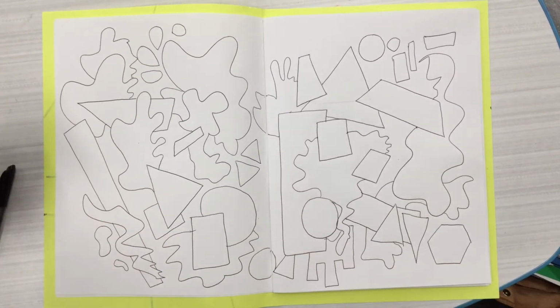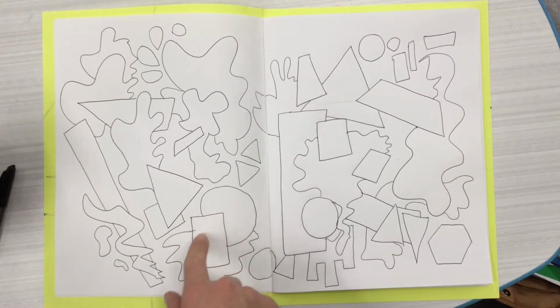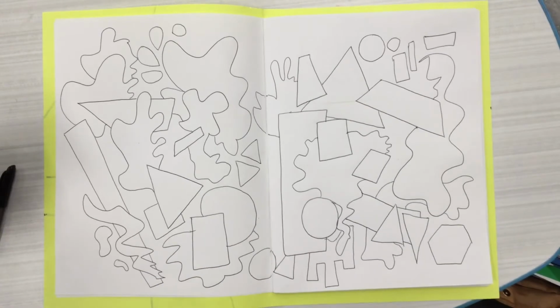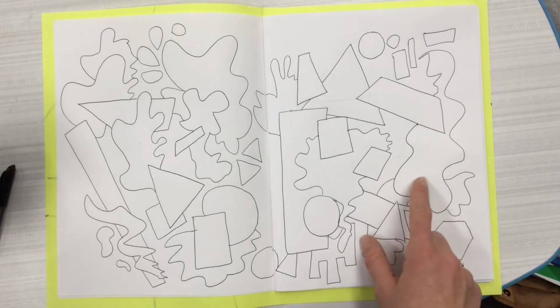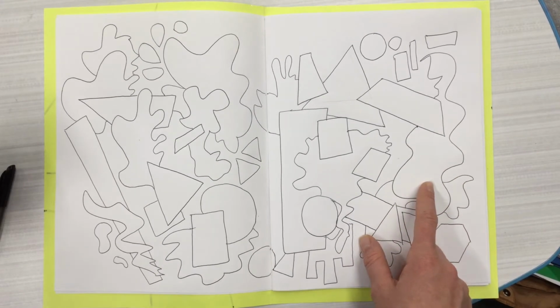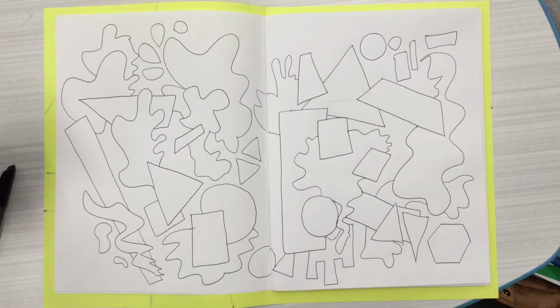So now we have to color in all of our geometric shapes in what colors? If you said the primary colors, you are correct, and the primary colors are red, blue, and yellow. Then we have to color in all of our organic shapes in, if you had said secondary colors, you are correct. So the secondary colors are purple, orange, and green.